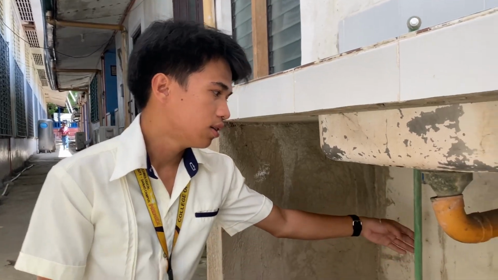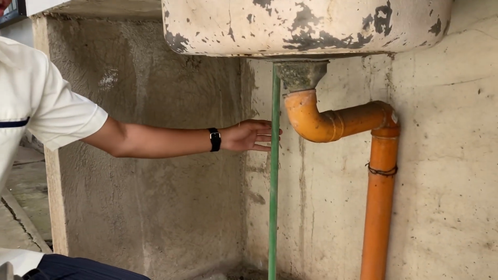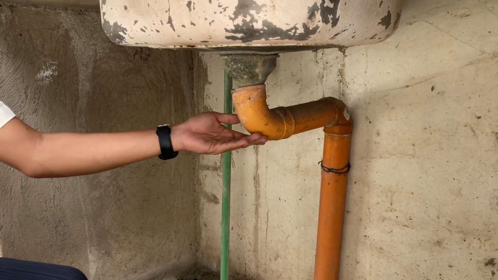So, this is the water supply and the drainage supply pipe.